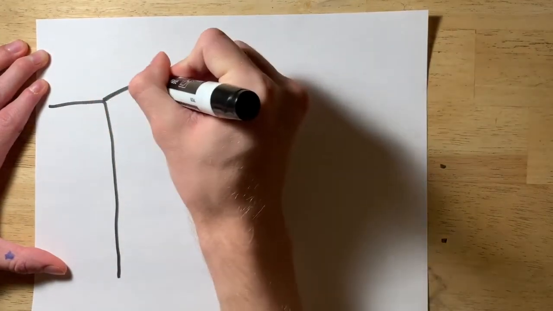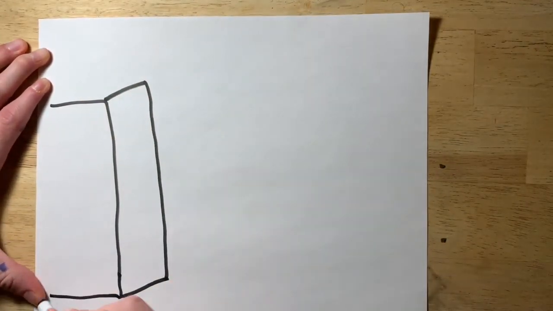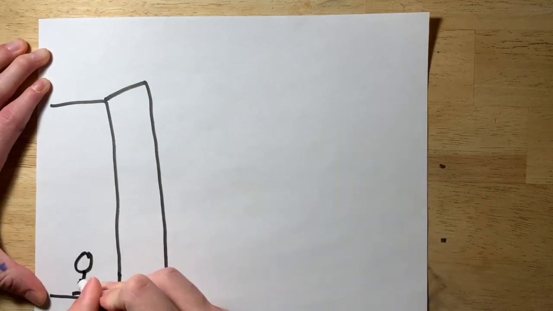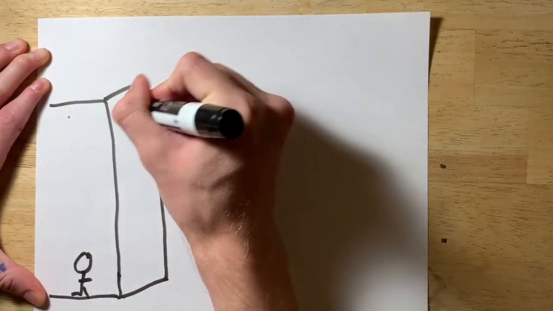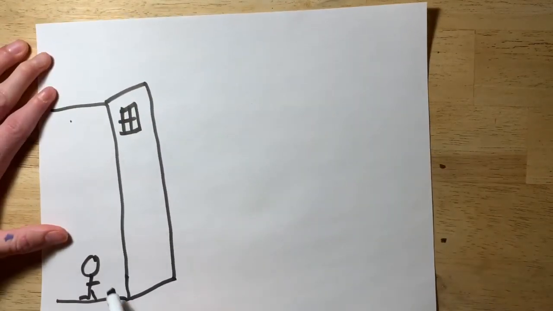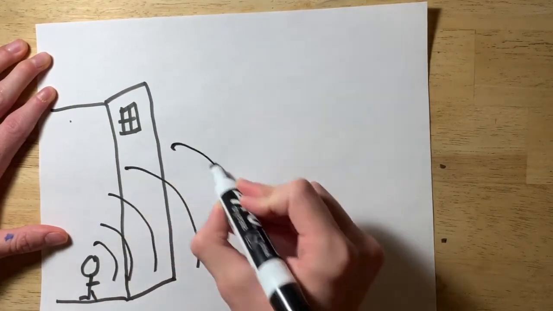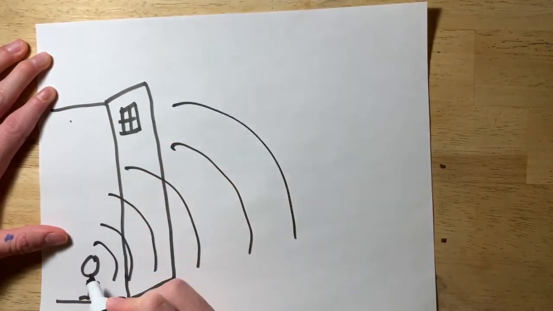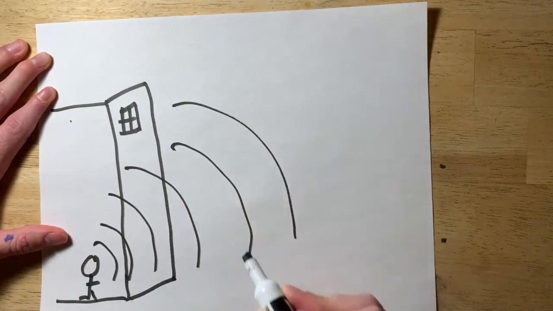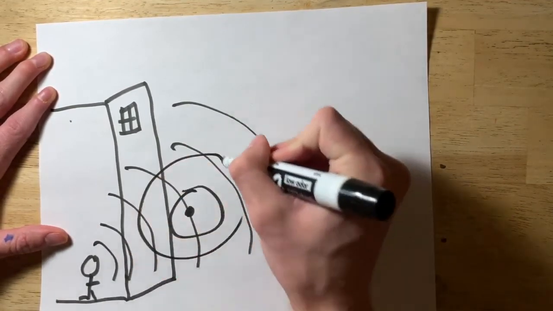So here's my super amazing 3-dimensional artistic drawing of him being at the bottom of this building and me being in this window here. He makes the wave with his vocal cords, which goes out. You can see that it can't really get around the corner unless each point makes another new wave.